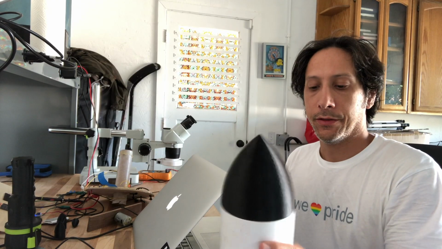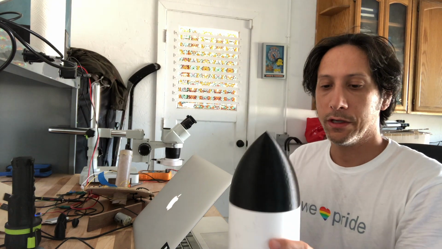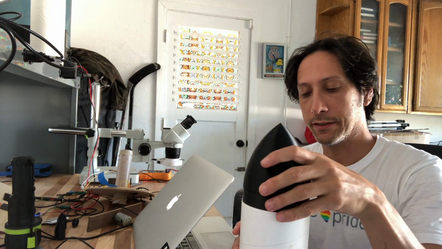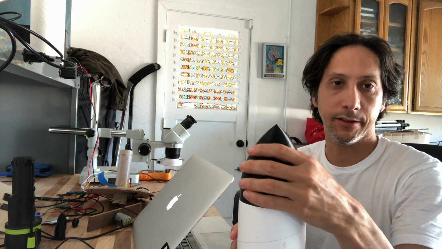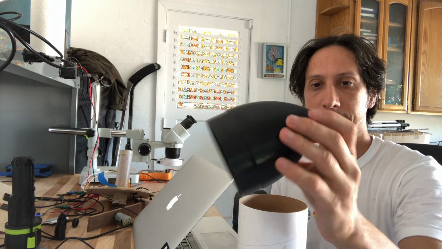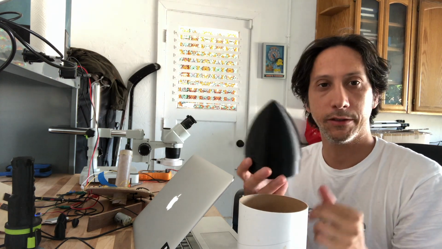Here it comes. So there you have it, the Ogive Nose Cone. So fits pretty much what I expected. You can sand it down or add tape to make it tighter or looser. The inside, probably hard to see, but yeah, does what it needed to do.